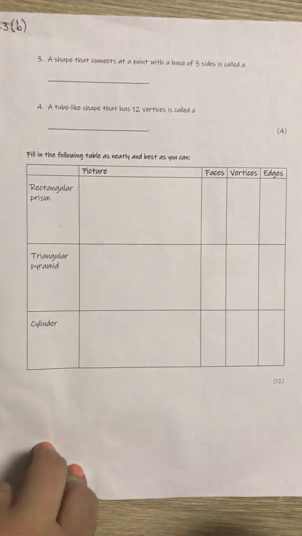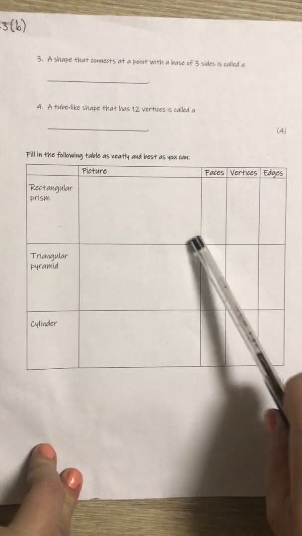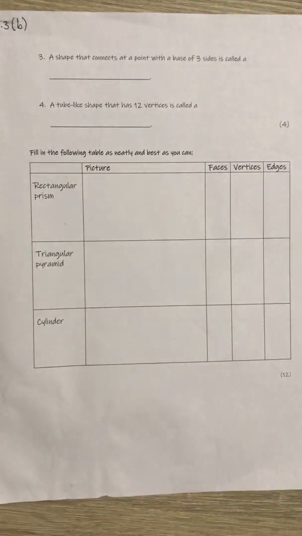I'm just going to read the names for you. So, in this block, draw a triangular pyramid. How is it 11:15? Oh, it's not for you guys, but for me it is. I don't know how that happened.